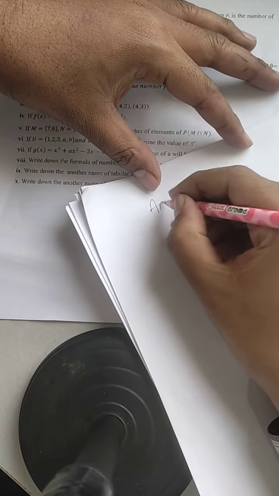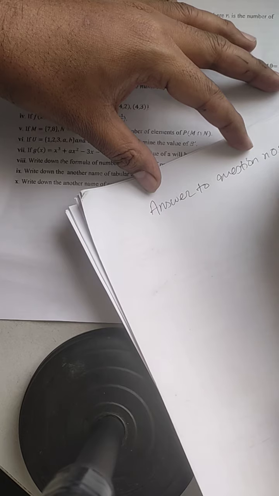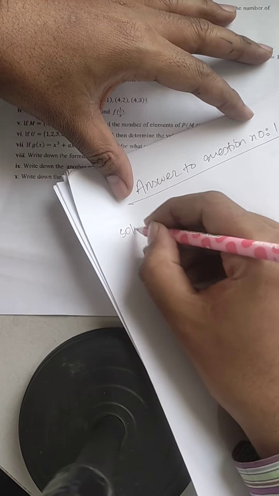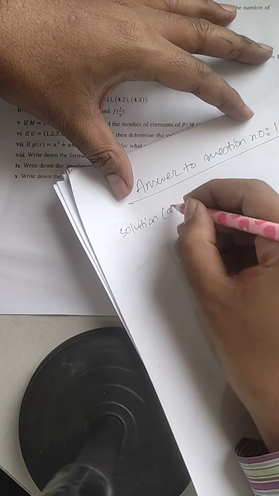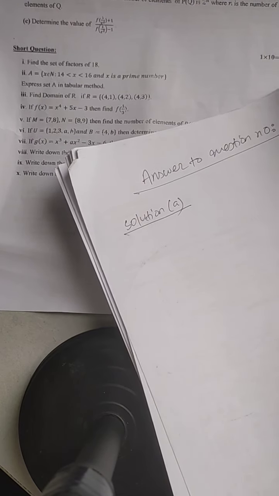Okay, I will write it this way. Answer to question number 1. At first we will write, then solution A. Solution A. What is the question? Prove that sets P and Q are mutually disjoint.